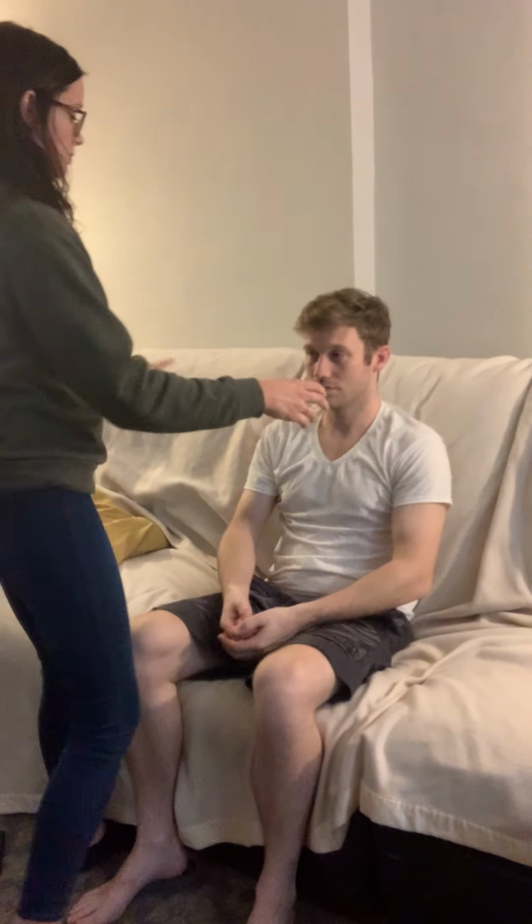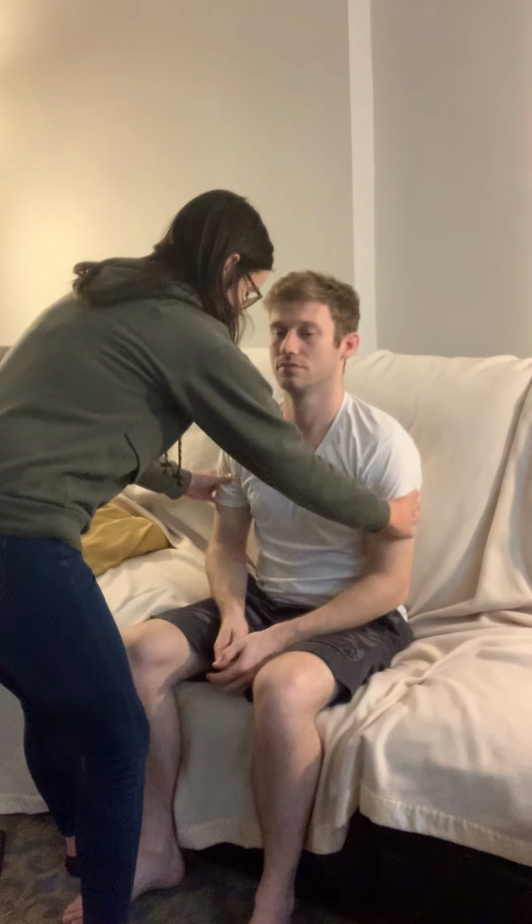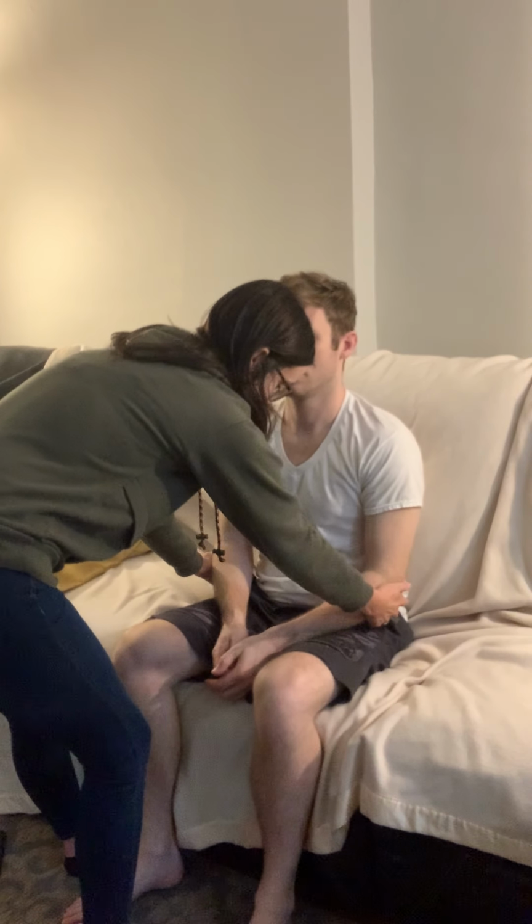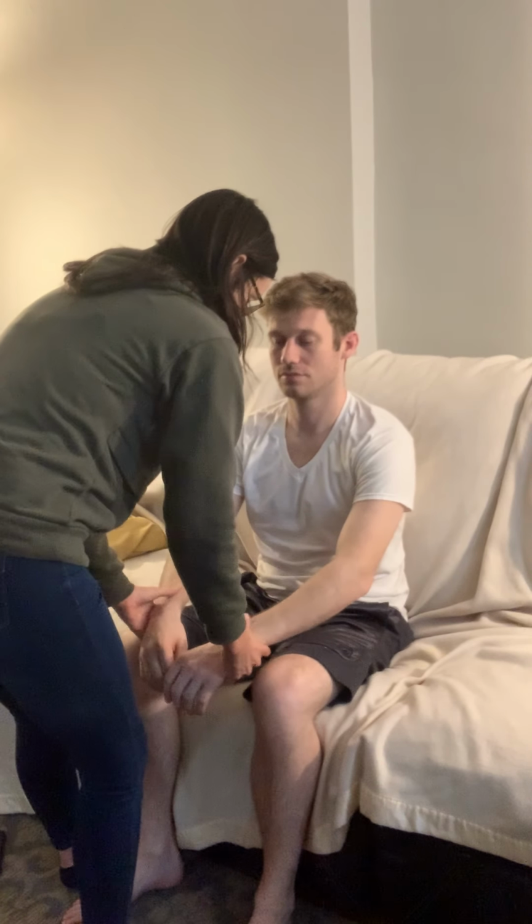All right, so I'll feel for each joint and the muscles. So the joints should be symmetrical, and the muscles should be firm.